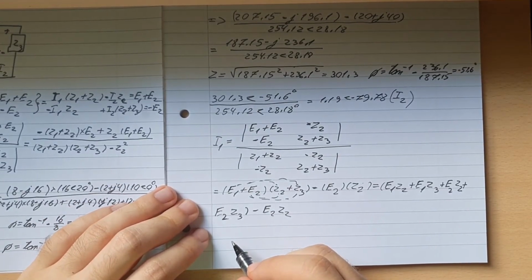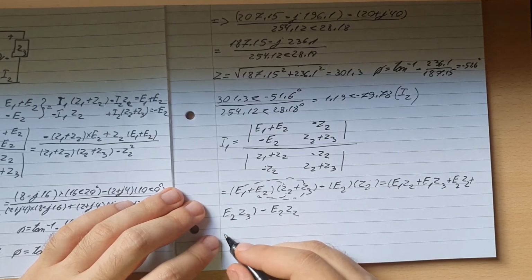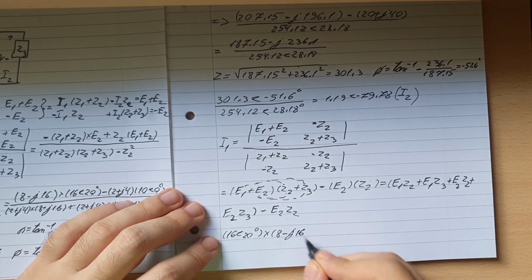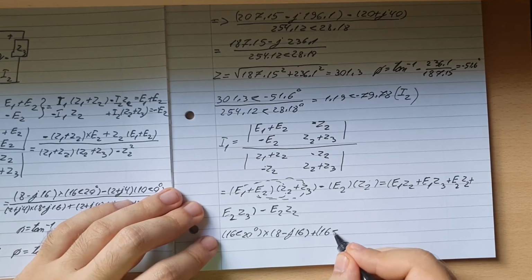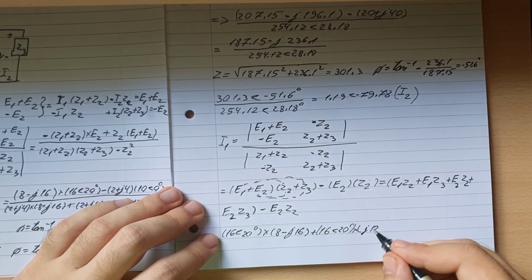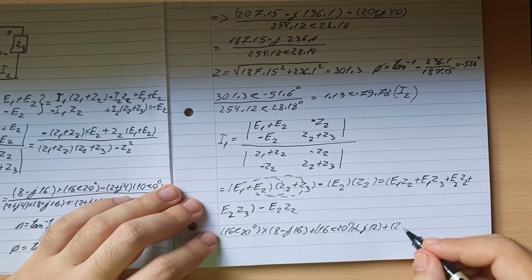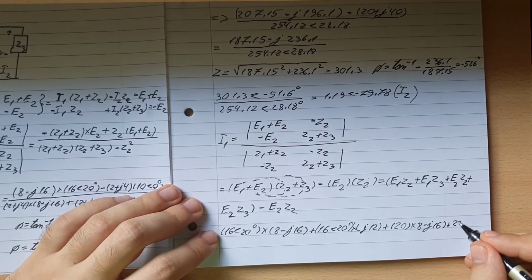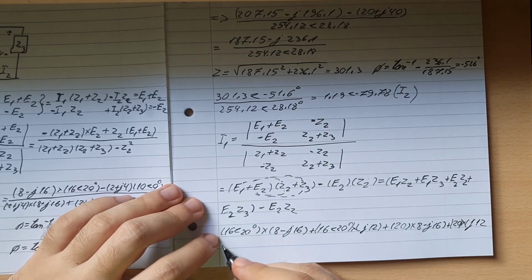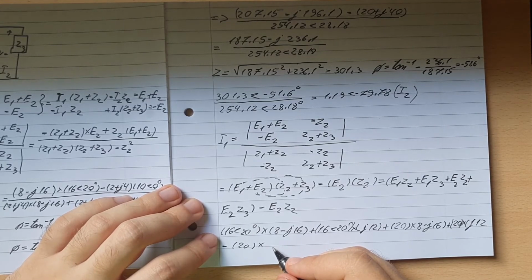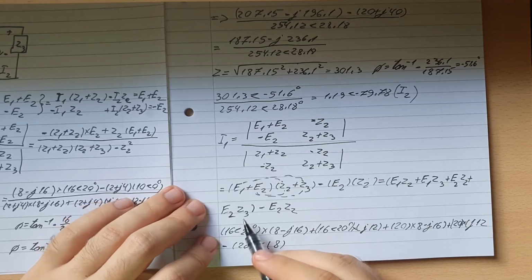Now we need to replace those letters with numbers, of course. 16 at an angle of 20 degrees multiplied by 8 minus J16, plus 16 at an angle of 20 degrees multiplied by J12, plus 20 multiplied by 8 minus J16, plus 20 multiplied by J12, minus 20 multiplied by, let's see, what's Z3?